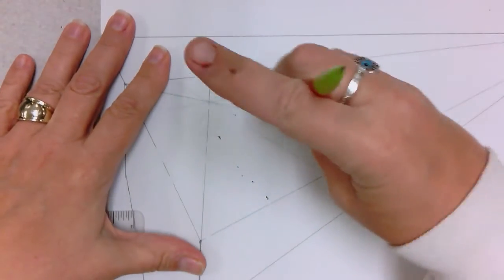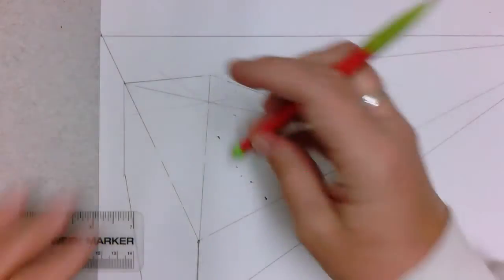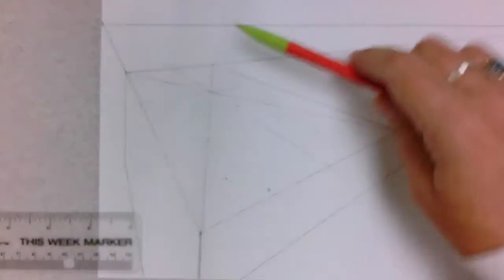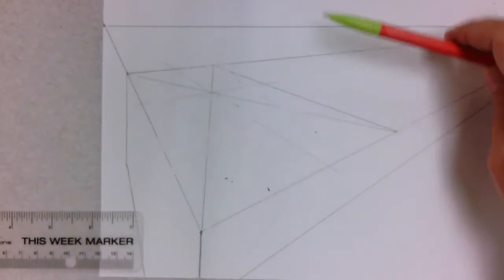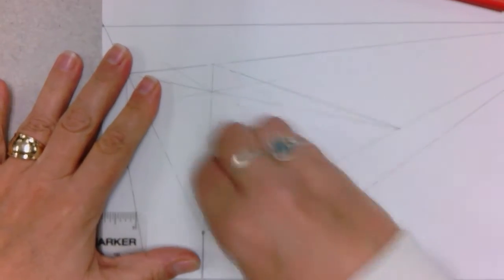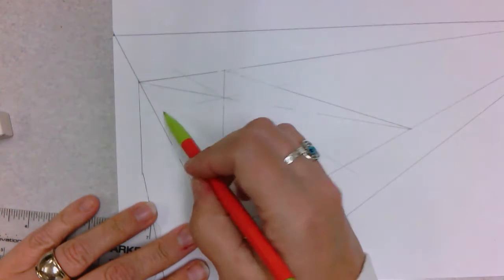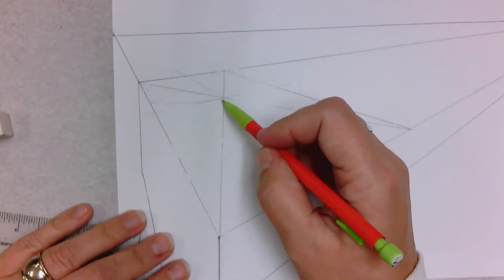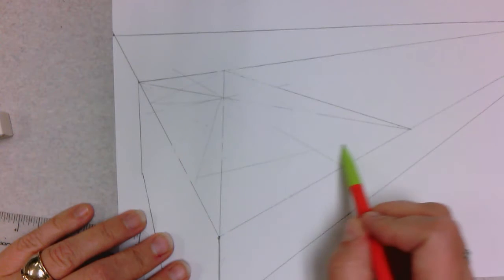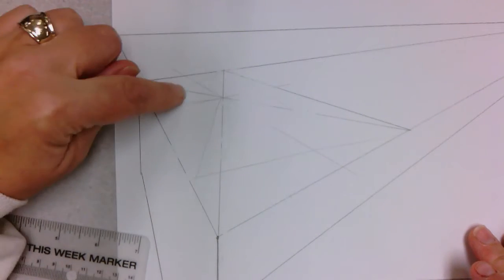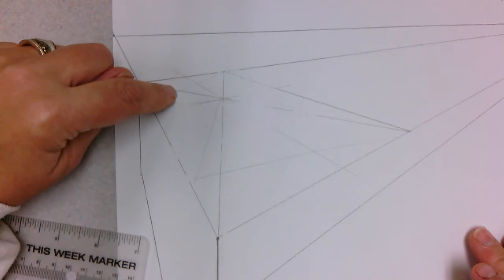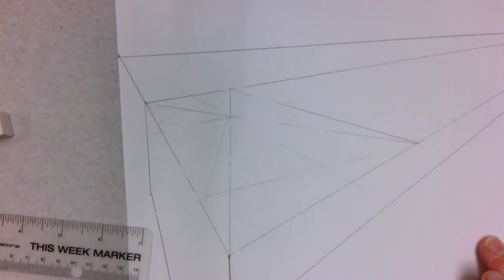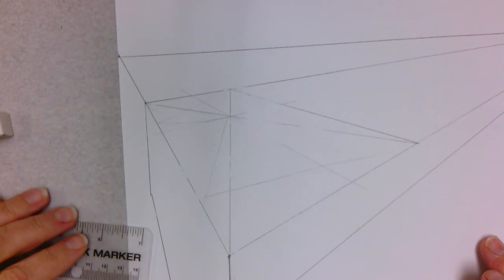Or, and my eraser's leaving little stuff all over. Or I could have my W go this direction. So you can see one half of my W is going to be scrunched up back here, and the other half will have more space. So I think for this composition, I might go ahead and go this direction, like I originally planned.